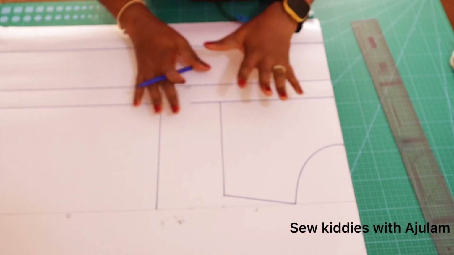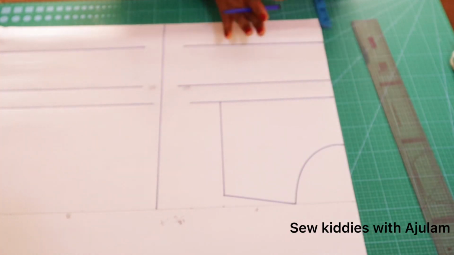At least I've tried to make the lines more visible so you understand what I am saying.